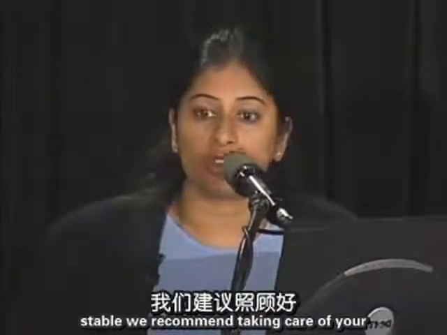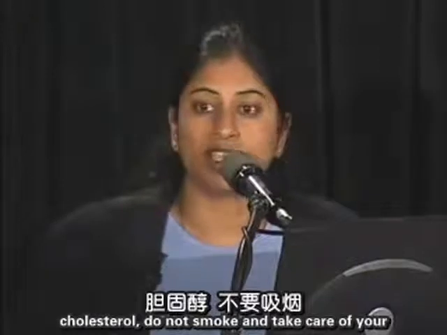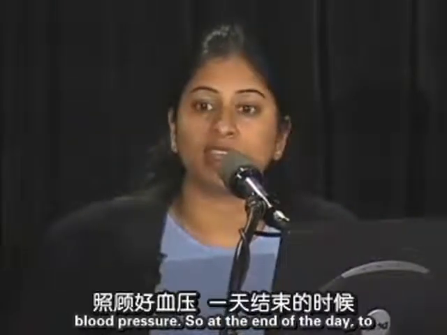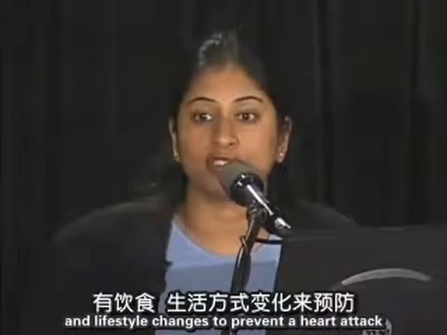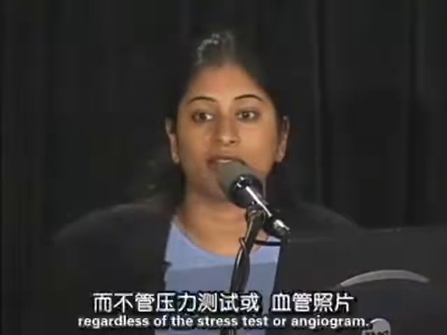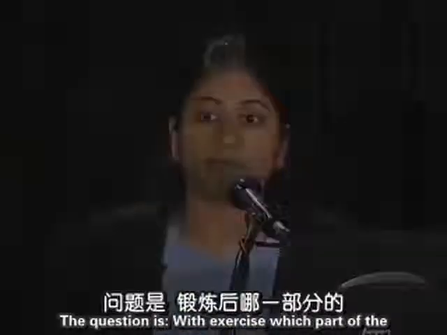And to make them more stable, we recommend taking care of your cholesterol, do not smoke, take care of your blood pressure. So at the end of the day, to prevent a heart attack, you still have to have diet and lifestyle changes to prevent a heart attack, and not really the stress test or the angiogram.